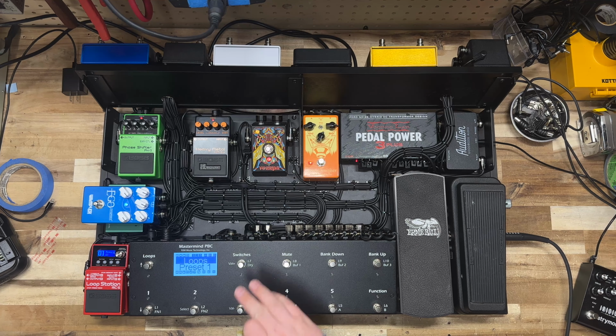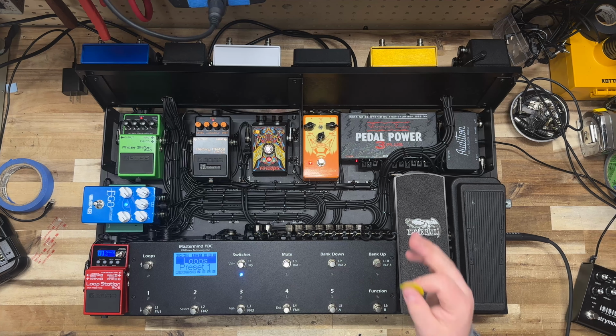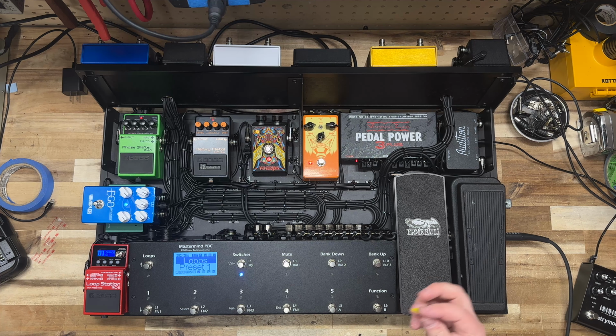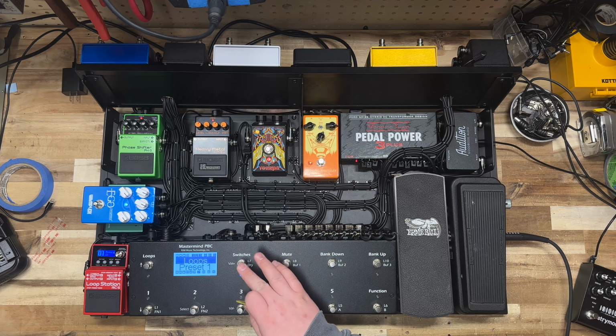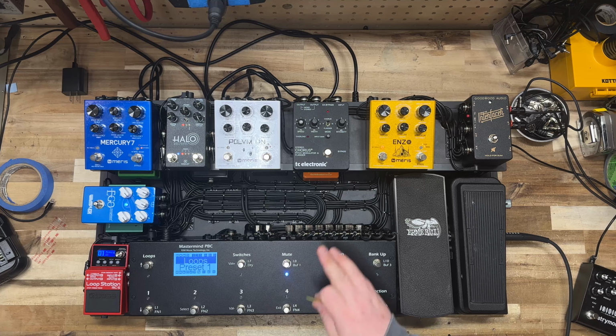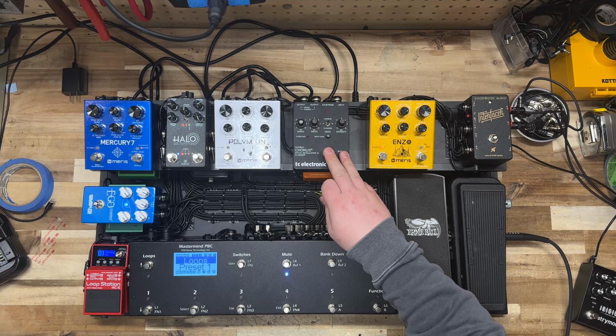Moving on up, we got the phaser, which is in the 7th loop, wired from mono, so he can do effects loop routing with it. Moving on up, we got loop 8, we got the chorus, which we will make sure is on.